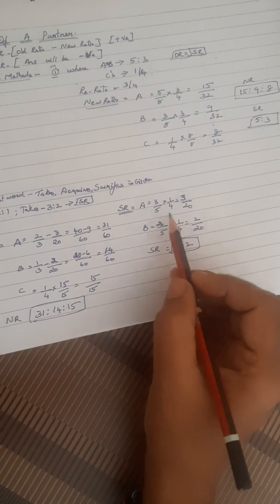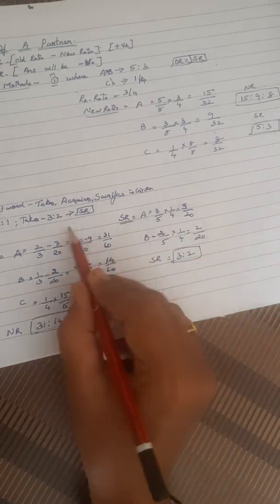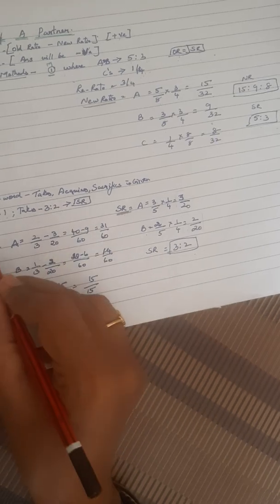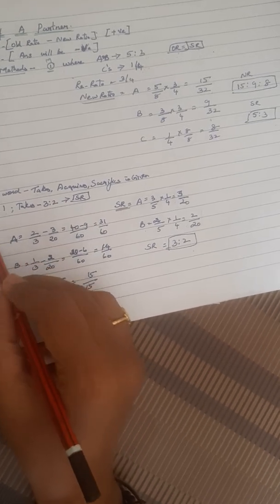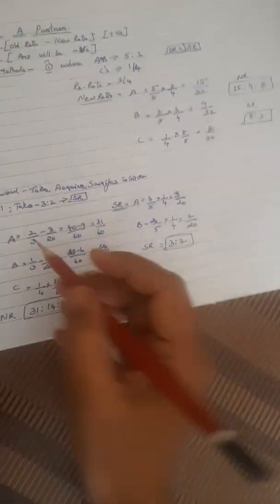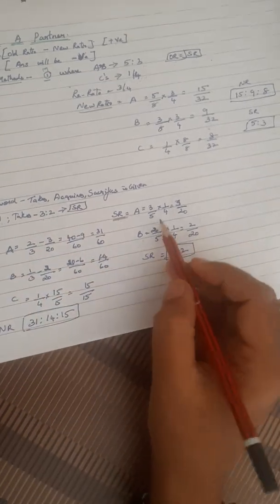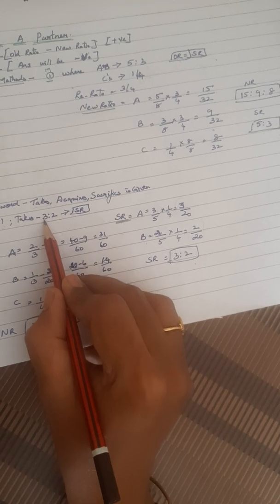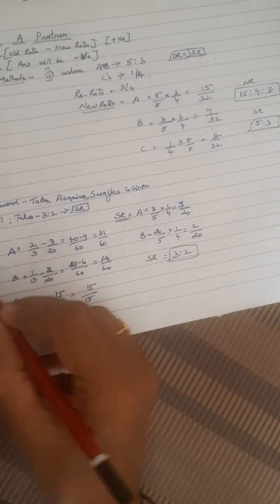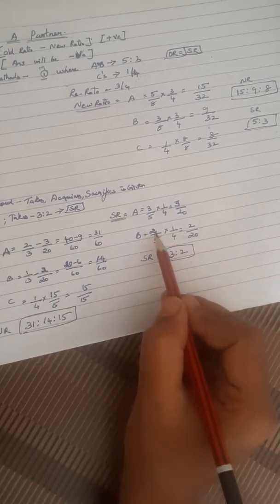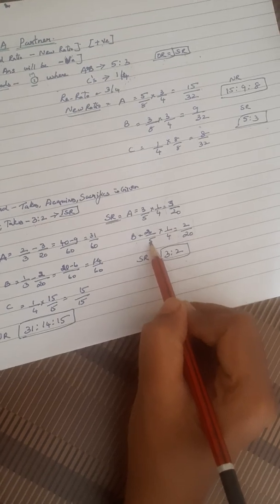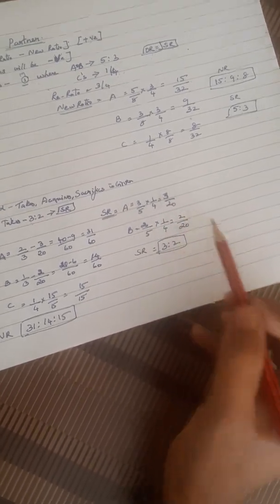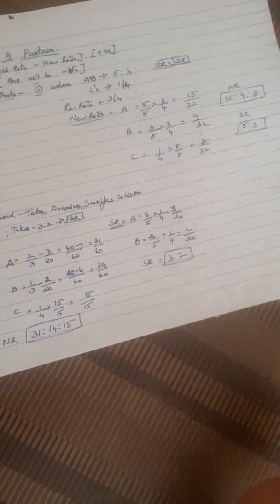C's share of 1/4 they are giving in 3:2. So for A it will be 1/4 into the sacrificing part 3/5, then for B 1/4 into 2/5 you have to do. Okay, so you will get one factor. This factor is what they are sacrificing to the incoming partner.